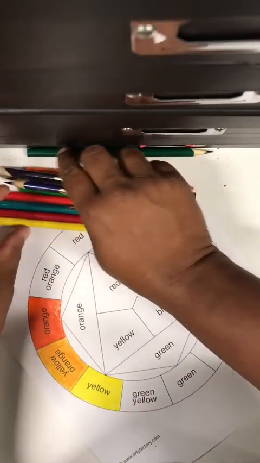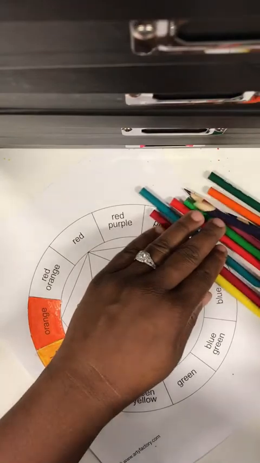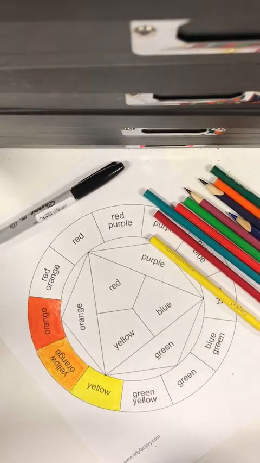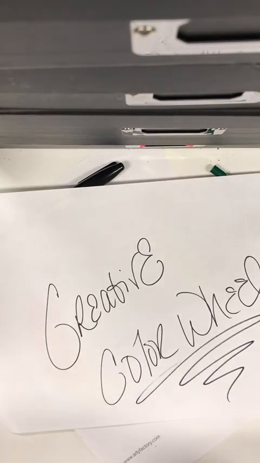So as you're working through, when you need to go back and sharpen your color pencils, sharpen your color pencils. Continue to make sure that you have all your materials in front of you and have an amazing time creating your creative color wheel.